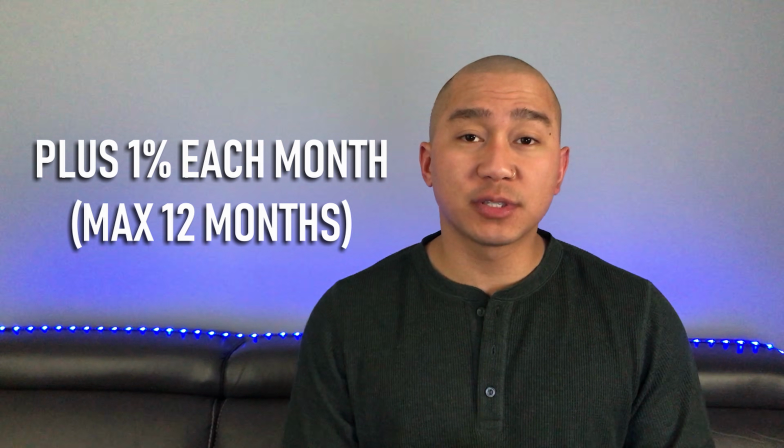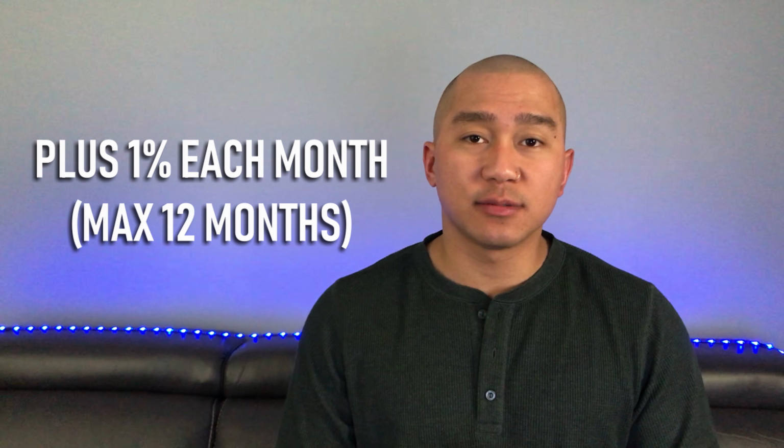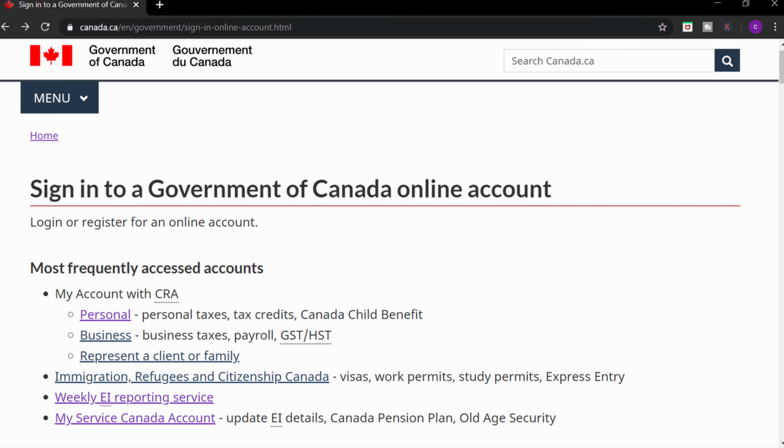If you fail to file your taxes by this date, there'll be an immediate 5% penalty, plus 1% a month, up to 12 months. If you were late filing the year before, you can double these percentages. If you are unable to pay what you owe, you should still file your taxes so you don't incur the late penalty.